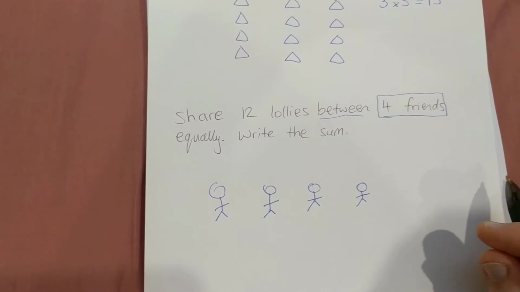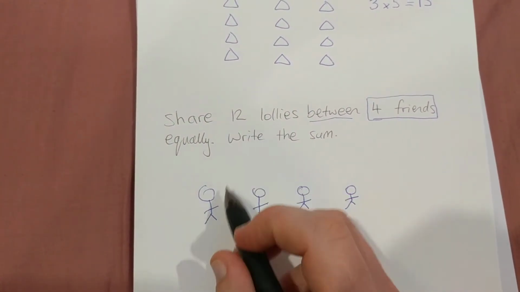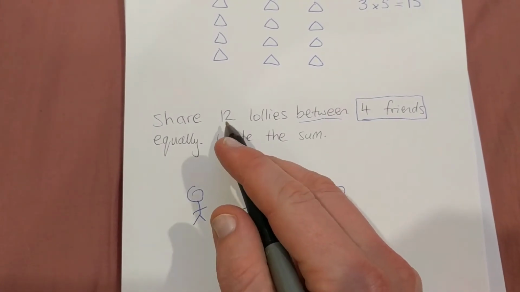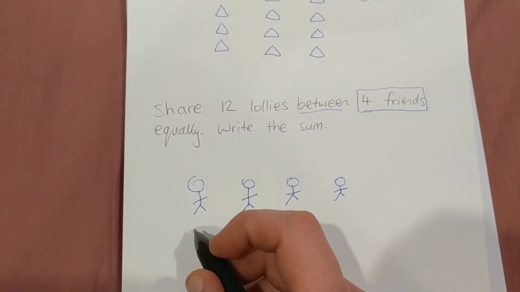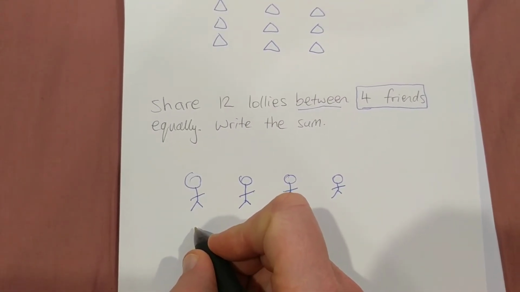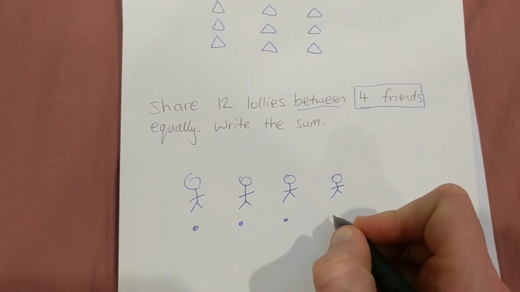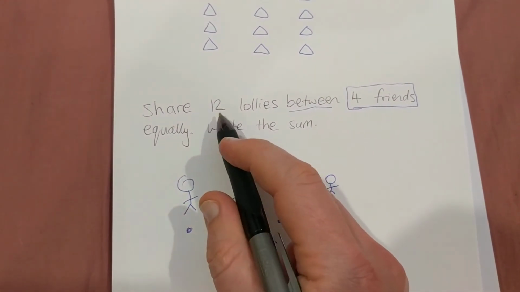Now there's a number of ways you can do this. You can say, right, there's 12 lollies, and you just keep handing out 1 each until you reach 12. Or you might already know that 12 divided by 4 is 3 and give them 3 each. But if you're not sure, you can just keep handing out 1 at a time. So 1 for this person, 1 for that person, 1 for that person. Then you can count, okay, we've got 4 altogether now. We haven't reached 12 yet.